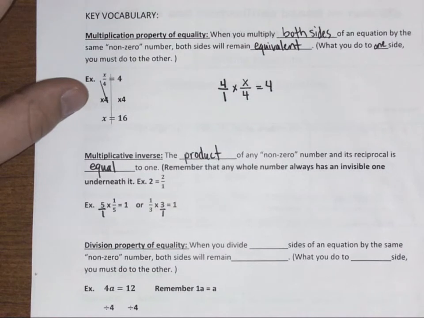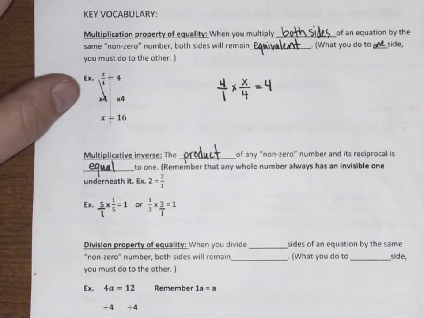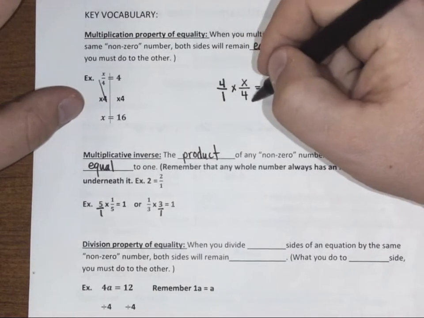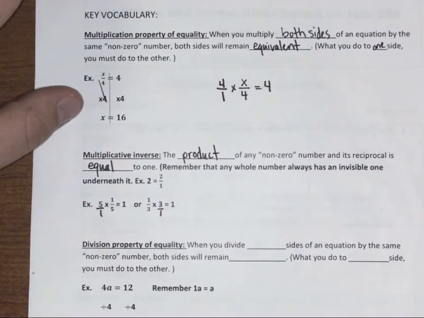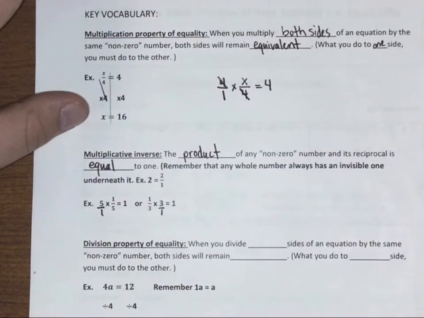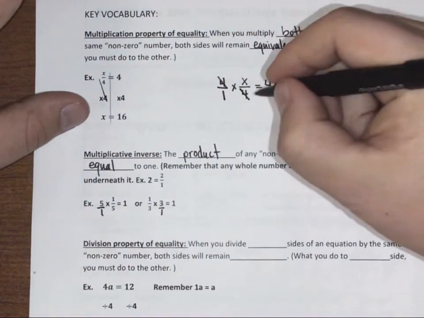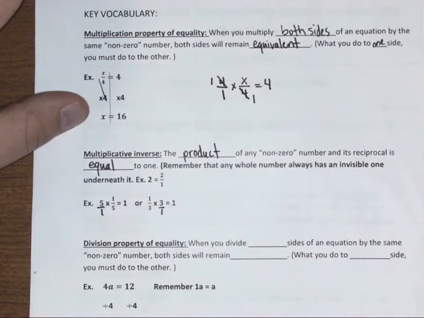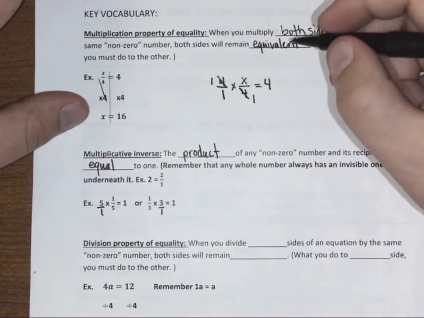So now notice that if we are multiplying this by 4 over 1, when we multiply fractions, we can always cross simplify. So the 4 and the 4 can simplify and turn into a 1 and a 1. And now 1 times x is x.